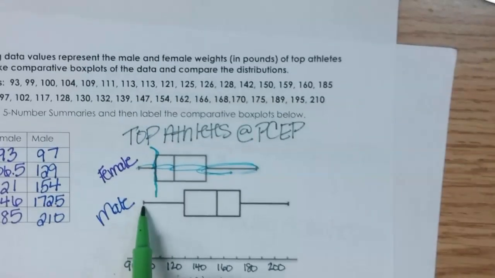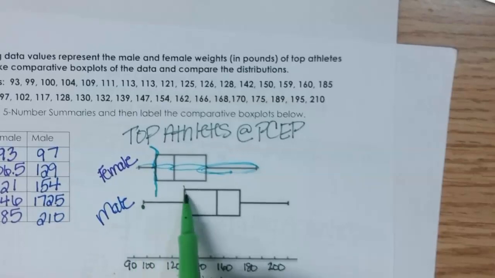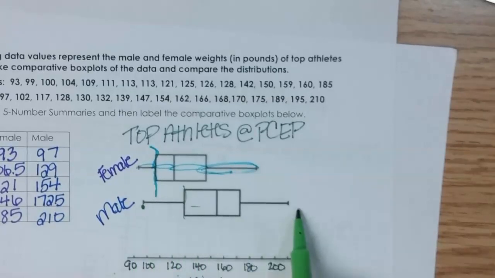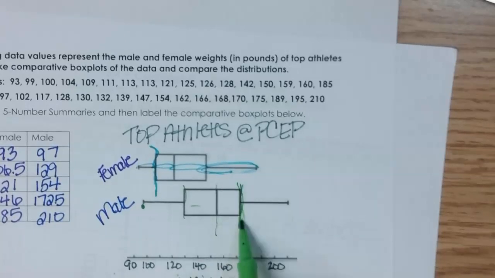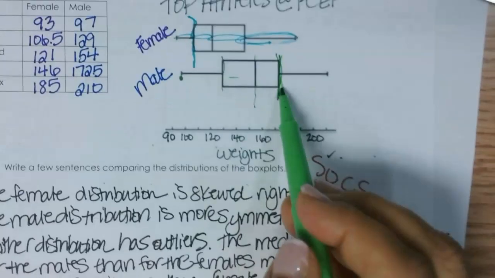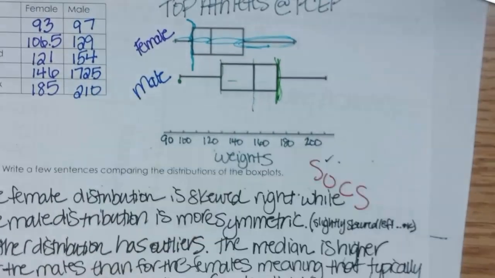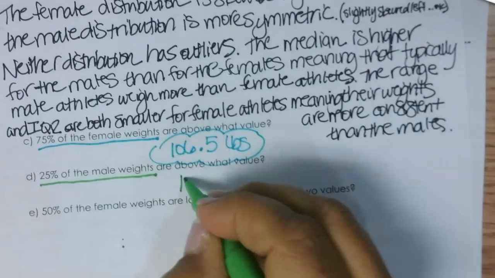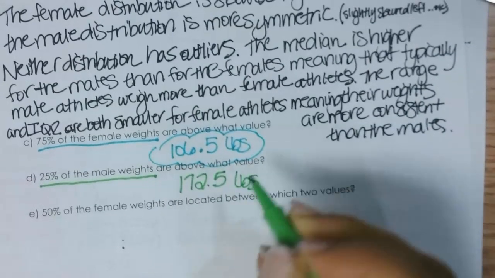Right now, 100% are above this. 75% are above this value. 50% are above this value. So 25% are above this value. And that value corresponds to Q3, which is 172.5 pounds. So we'll say that this is 172.5 pounds.